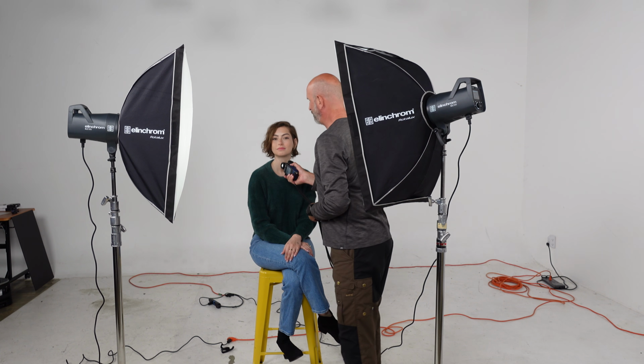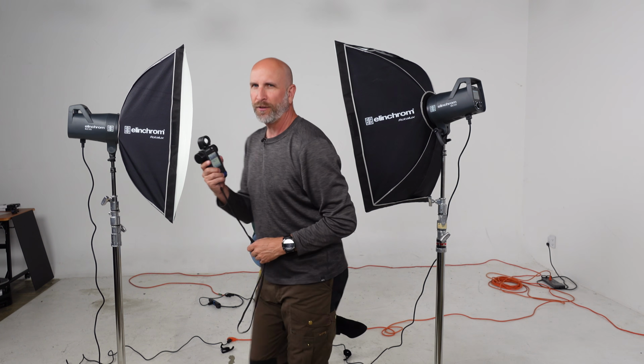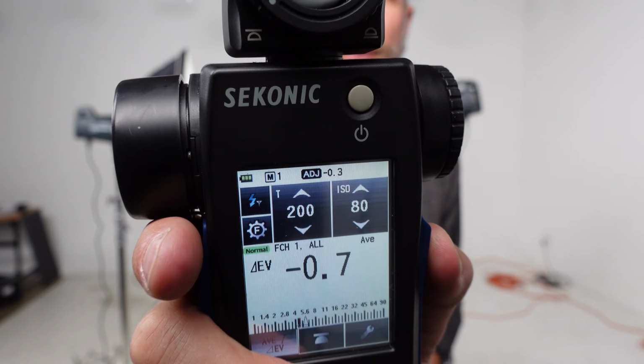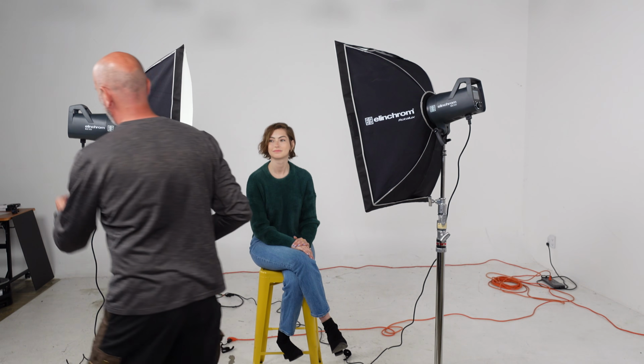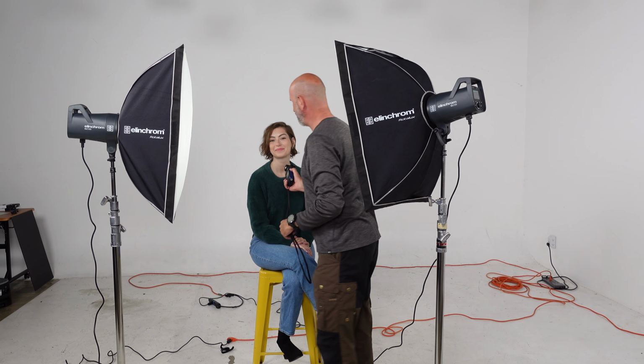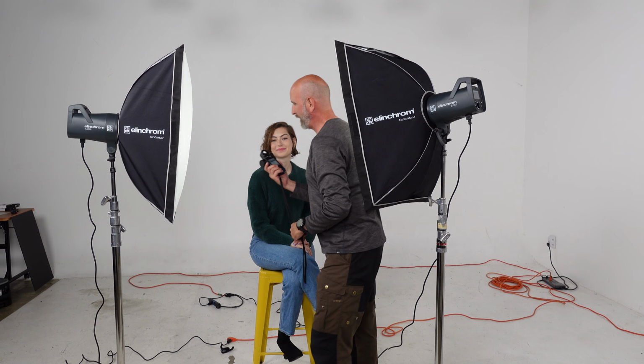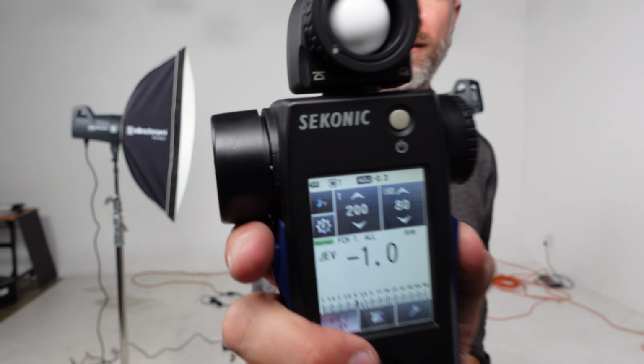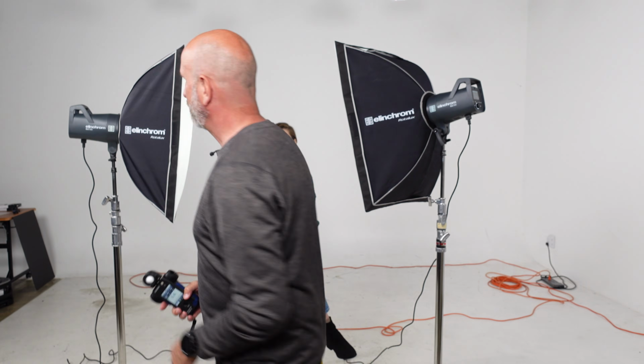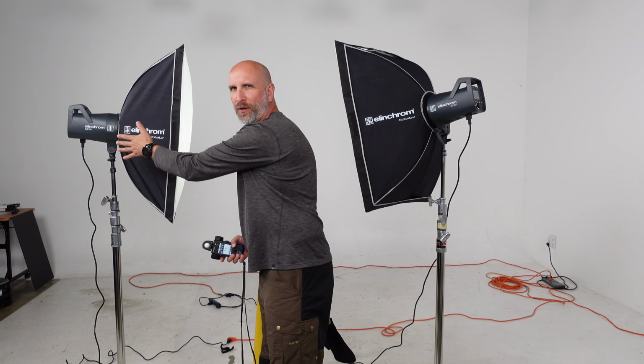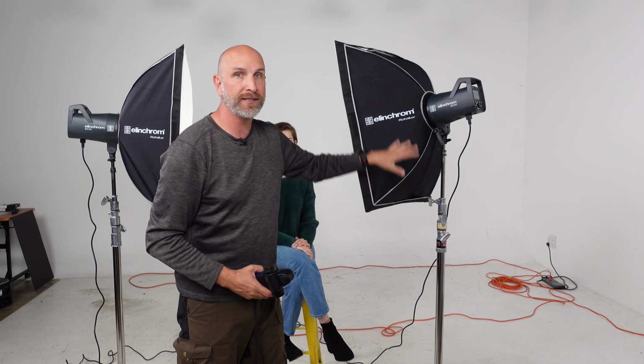There we go. Oh, I didn't do it right. Push and hold. And now we're at negative 0.7, which seems weird. I must have increased that power a little bit. Let's try that one more time. There we go. Negative 1. So this light is now exactly 1 stop less than this light.